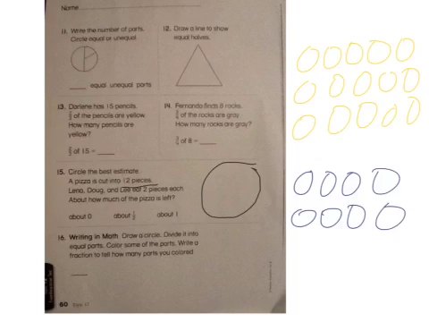And number 16, writing in math. Draw a circle. Divide it into equal parts. Color some of the parts. Write a fraction to tell how many parts you colored. So number 16 is very similar to the reflection you did on Seesaw, where you had to make up your own fraction to show what you learned. So that is what you need to do for number 16. Draw a circle, divide it into equal parts, shade some of them one color, and then write the fraction to show how many parts you colored.